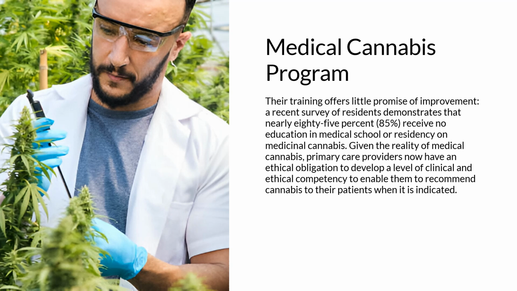Their training offers little promise of improvement. A recent survey of residents demonstrates that nearly 85% receive no education in medical school or residency on medicinal cannabis. Given the reality of medical cannabis, primary care providers now have an ethical obligation to develop a level of clinical and ethical competency to enable them to recommend cannabis to their patients when it is indicated.